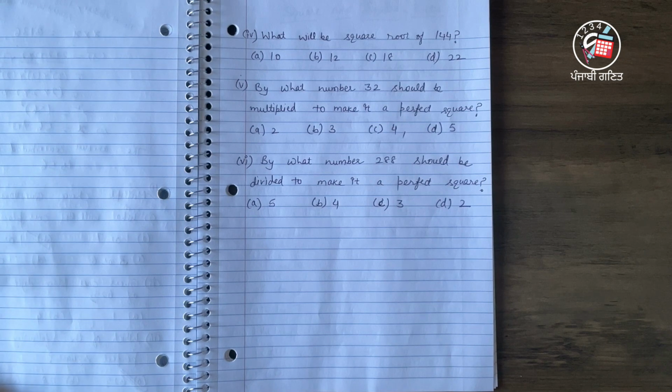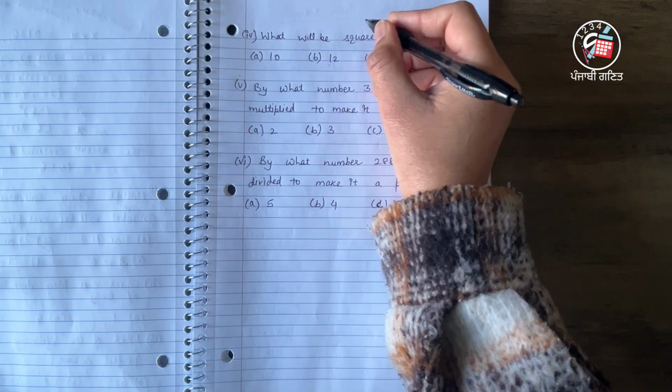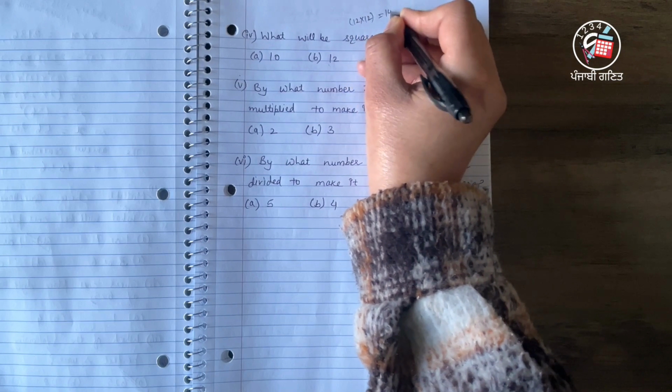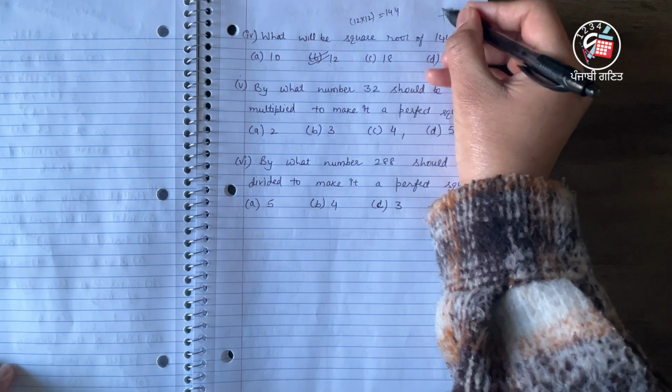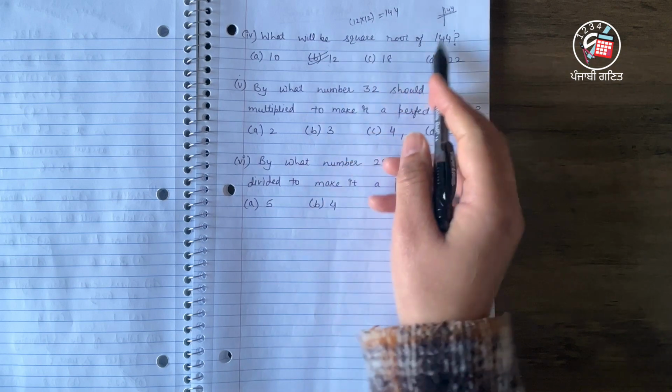Fourth part, what will be the square root of 144? They are asking for the square root of 144. We have to solve it. If you remember the table, then you can have a look: 12 12s are 144. So we can easily find that B is the right option for this one. Or you can use the LCM method. Just make the factors and find the square root of 144.